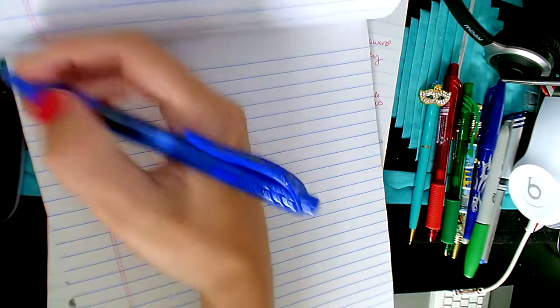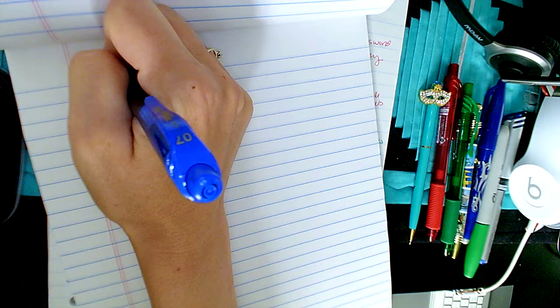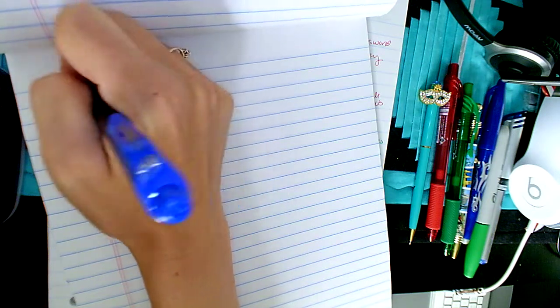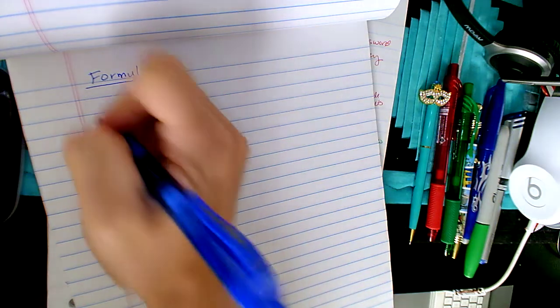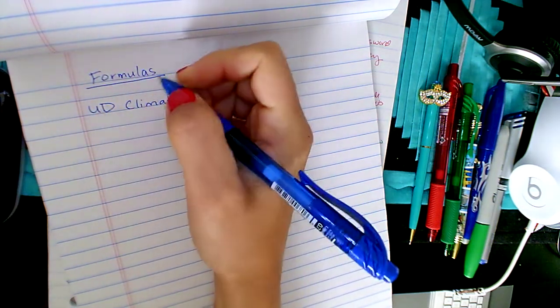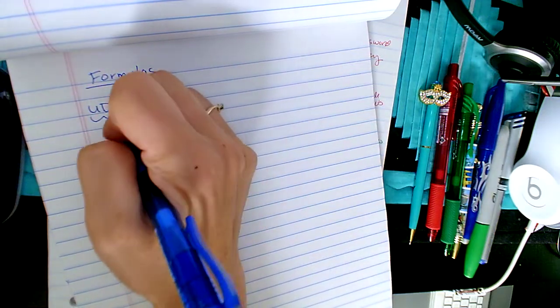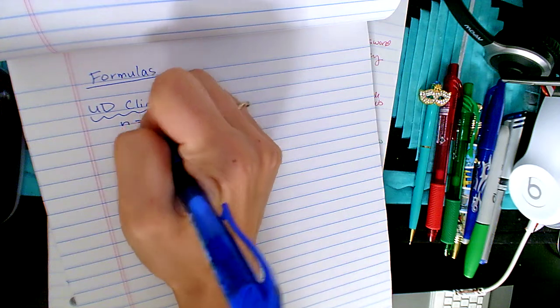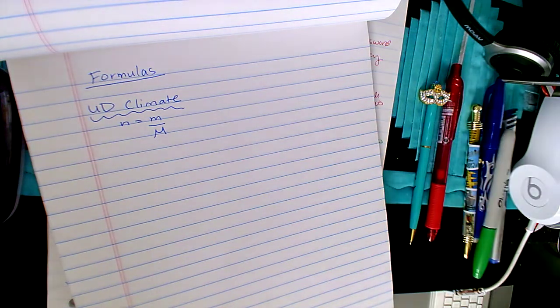Then let's put the actual formulas. You want to have them very handy. So Unit D, the climate unit, the ones you need are n equals m over M. Sometimes they're going to ask you for mass, and sometimes they're going to ask you for molar mass.